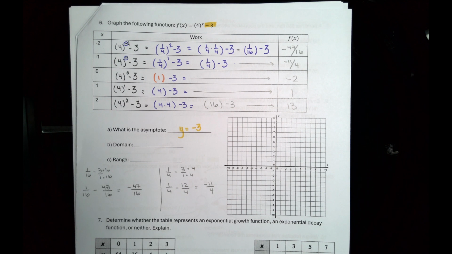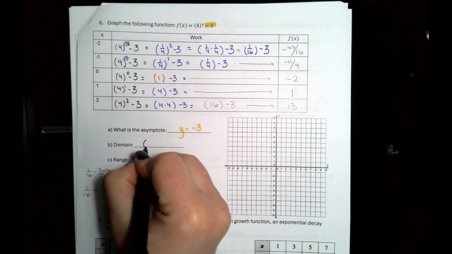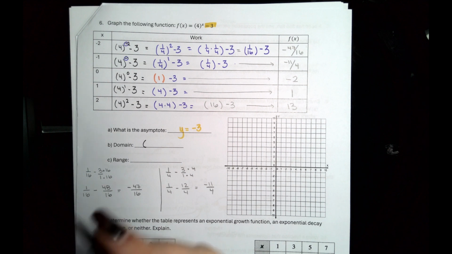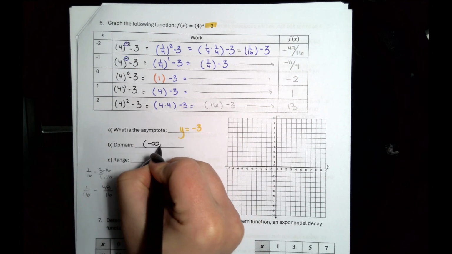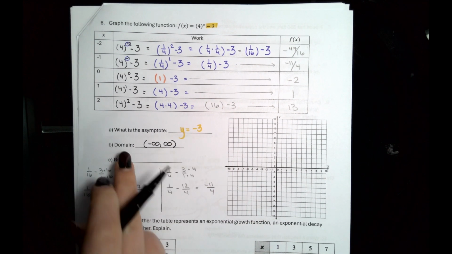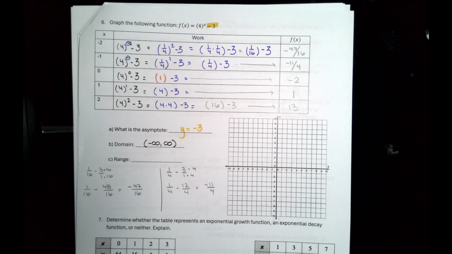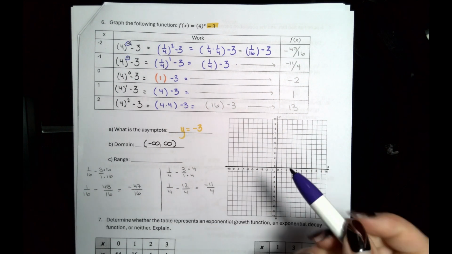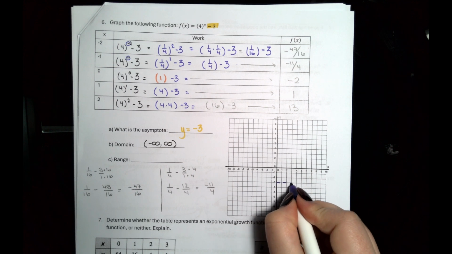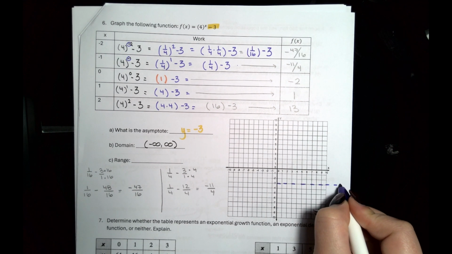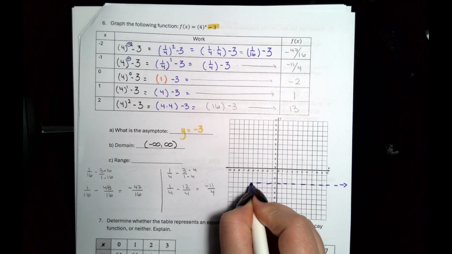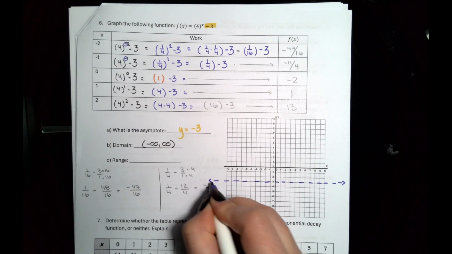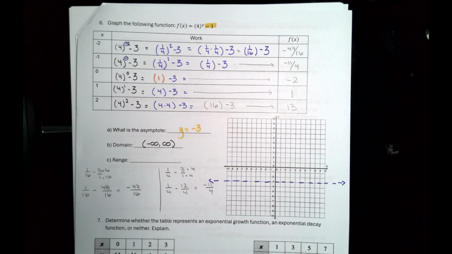Domain, again, it doesn't matter what we have as an exponential function. We just know it's going to be from -infinity to +infinity for the domain. For the range, it is dependent on the asymptote, so we'll deal with that later. Let's start with our asymptote at -3, dotted line. Make sure you go past what is provided to you for your graph, so that way we can see it, and it has to be dotted.